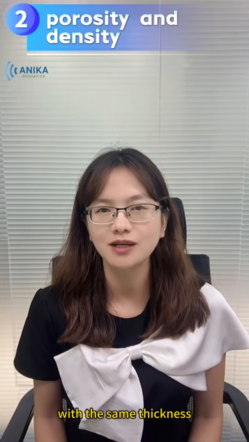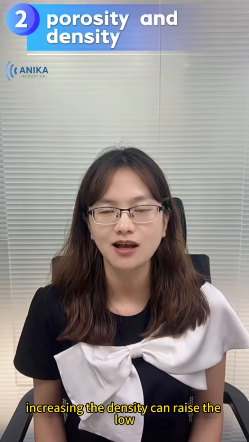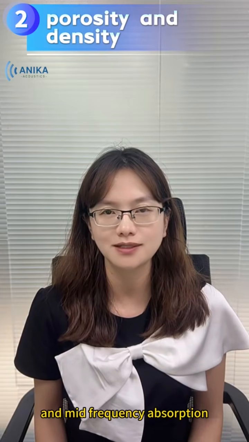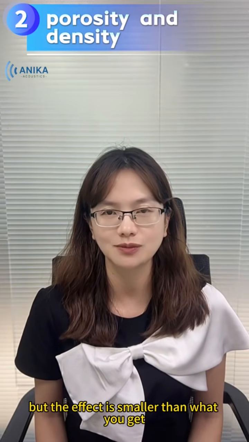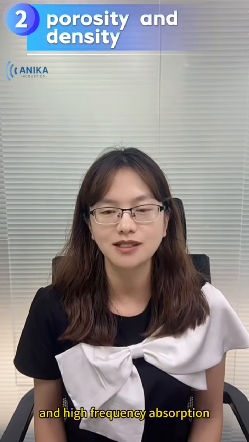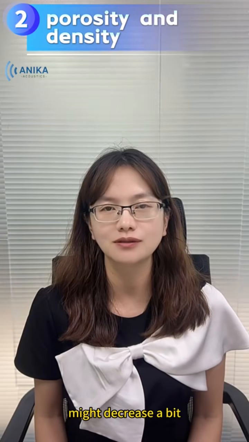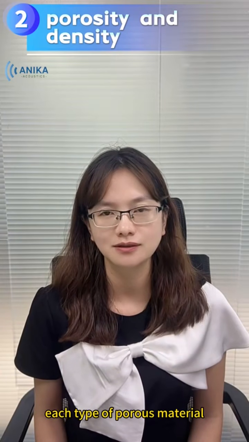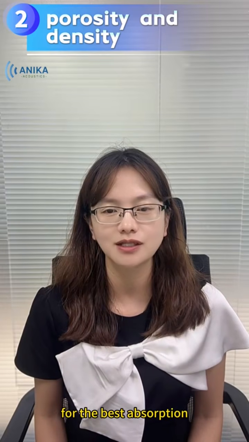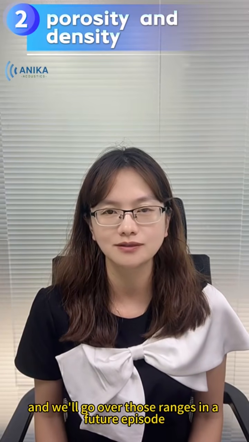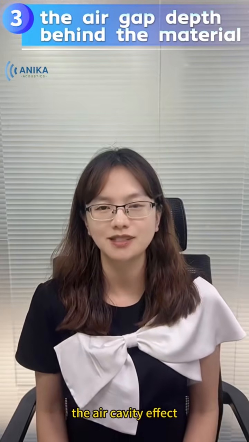With the same thickness, increasing the density can raise the low and mid-frequency absorption, but the effect is smaller than what you get from increasing thickness, and high-frequency absorption might decrease a bit. Each type of porous material has an optimal density range for the best absorption, and we'll go over those ranges in a future episode. Third, the air cavity effect.